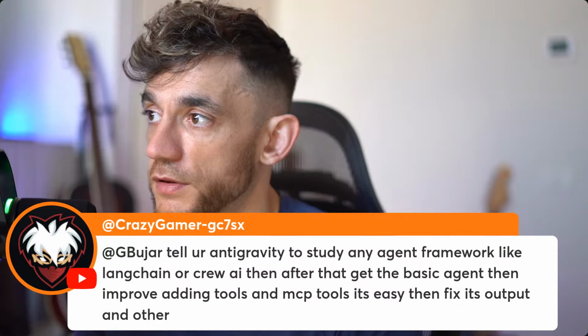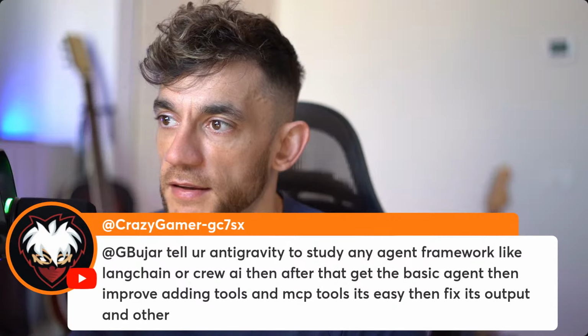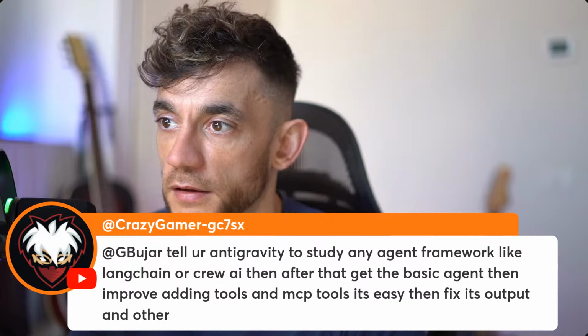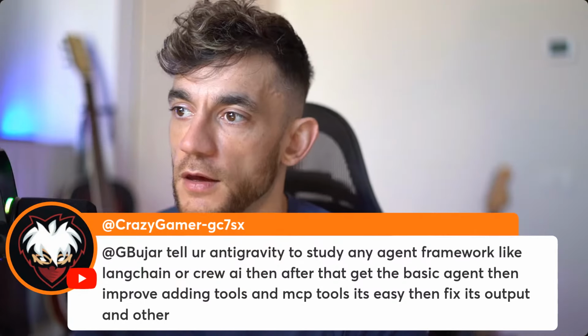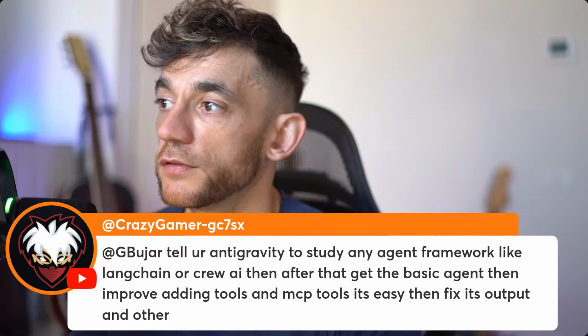Crazy Gamer says, tell your Antigravity to study any agent framework like LangChain or CrewAI. Then after that, get the basic agent, then improve by adding tools and MCPs. It's easy, then fix the output and so on. Awesome. Yeah, I like that idea.